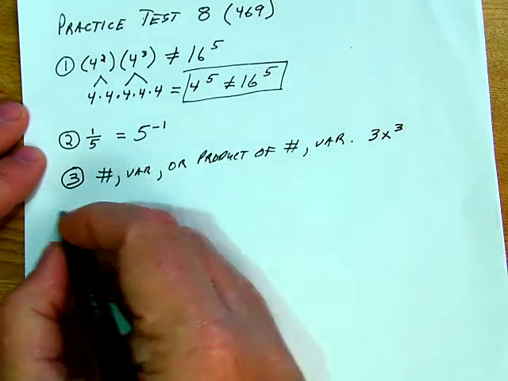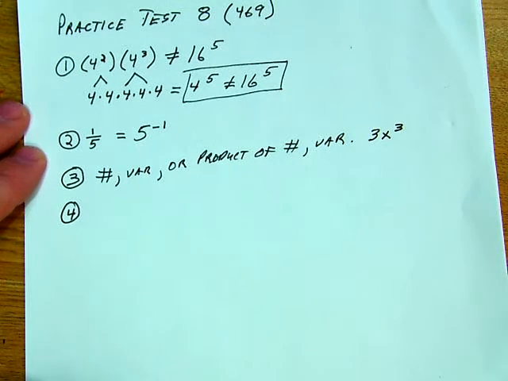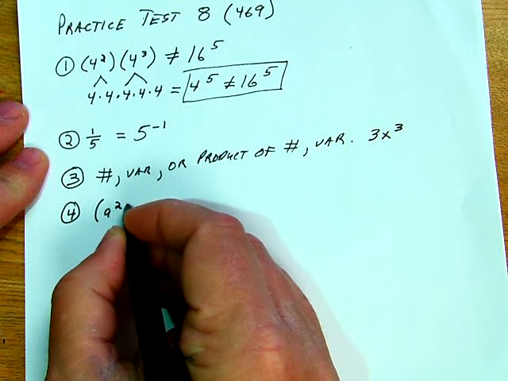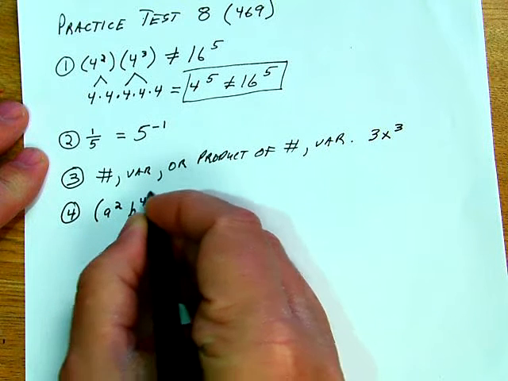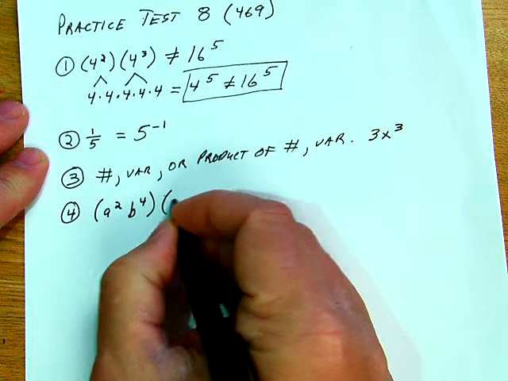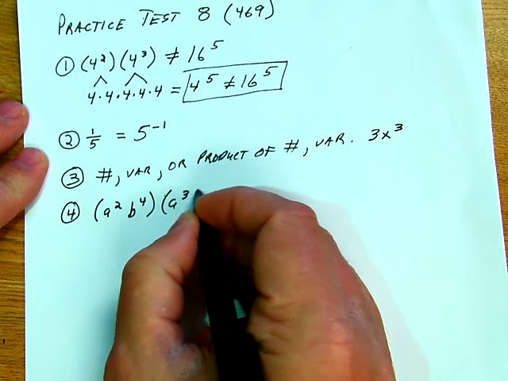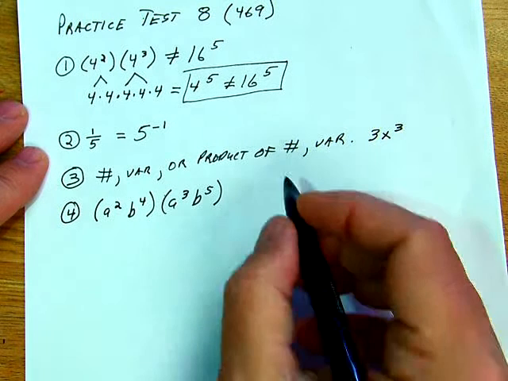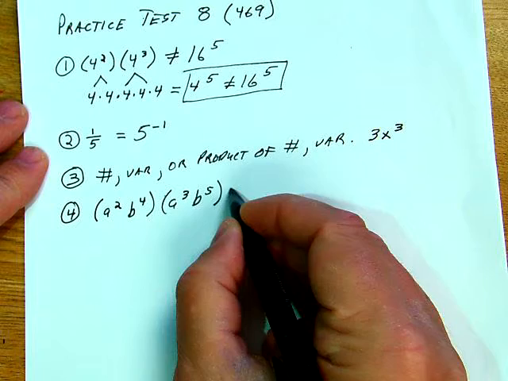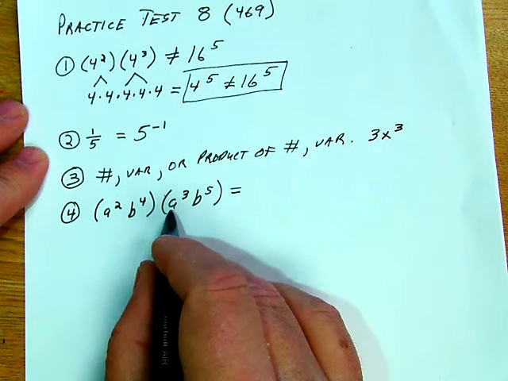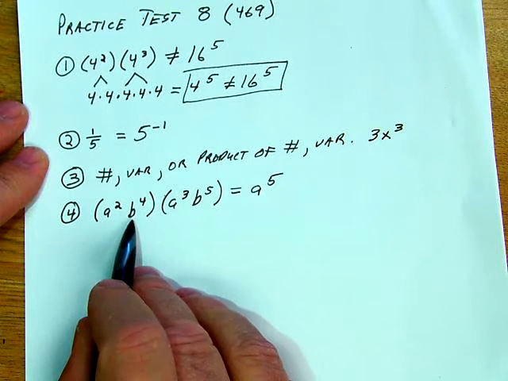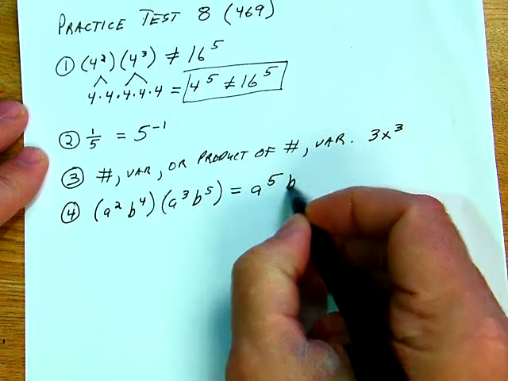Okay, let's go on to number 4. Simplify. So we have to simplify a squared b to the 4th times a cubed b to the 5th. Okay, so we know from our rules that we can add exponents. So let's add the exponents of that. A squared times A cubed is A to the 5th, and B to the 4th times B to the 5th is B to the 9th.